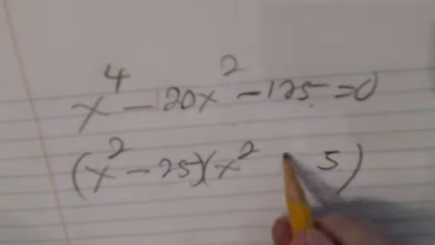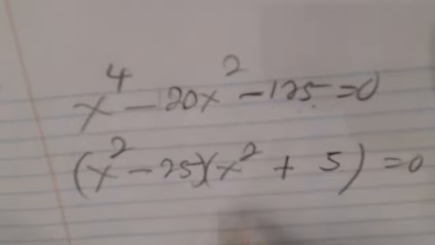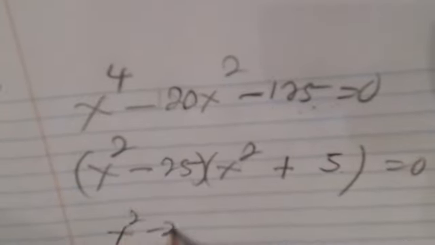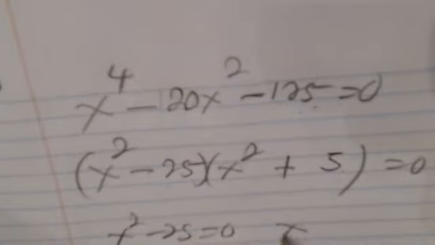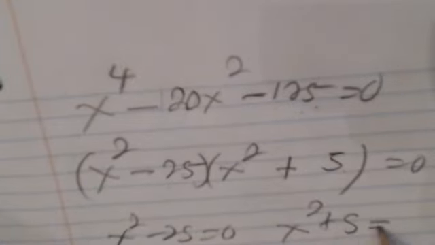I have a minus here and I have a plus here. Now look what happens here. You got x squared minus 25 is 0, and you got x squared plus 5 is 0. But the left one is very simple. X squared is 25. X is plus or minus 5.